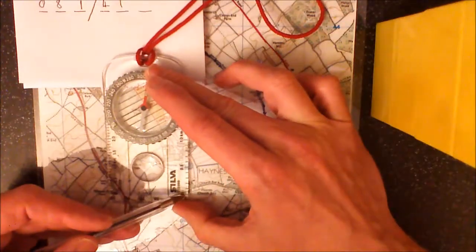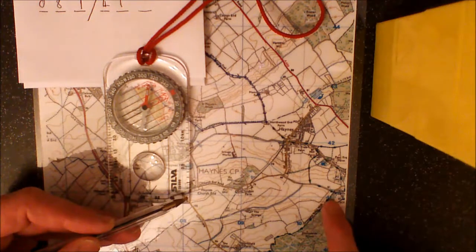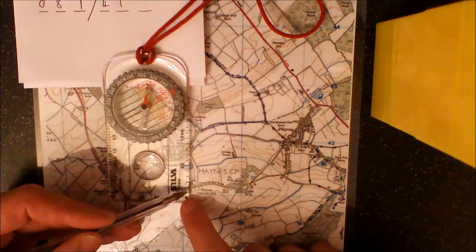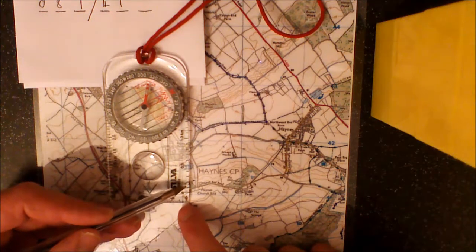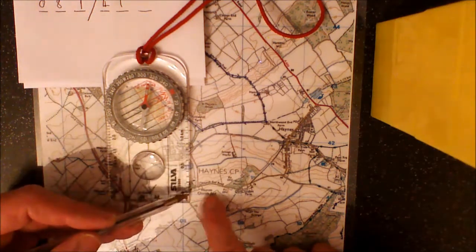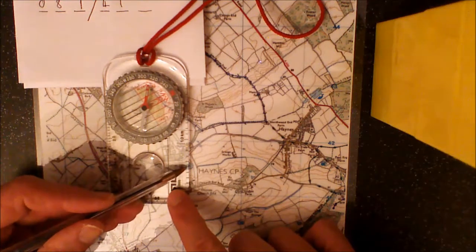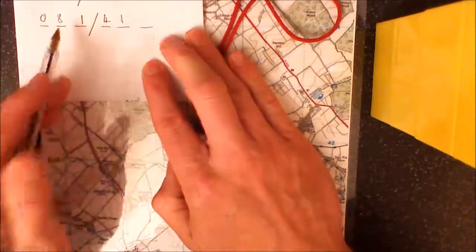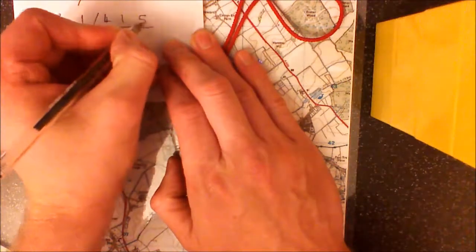All the way between here and here would be classed as just 4, 1, 0, and all the way up just to there would be classed as 4, 1, 1. So what we've got is 4, 1, 5. So our grid reference for that feature is 0, 8, 1, 4, 1, 5.